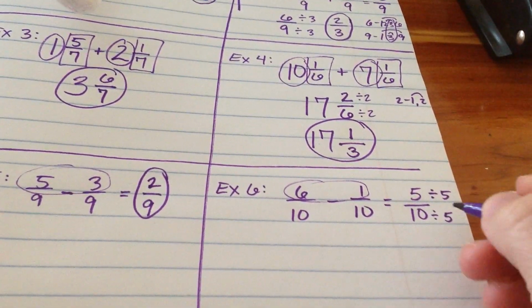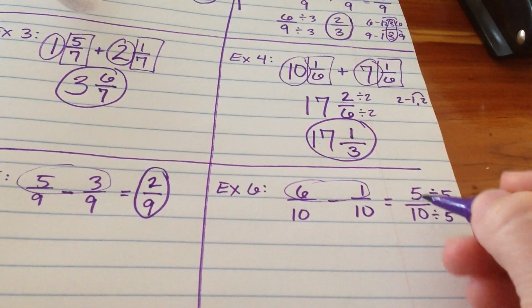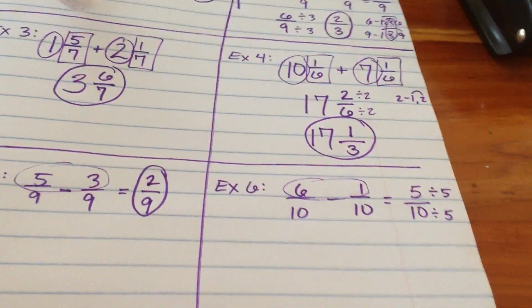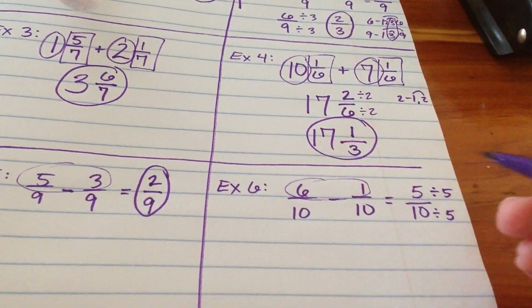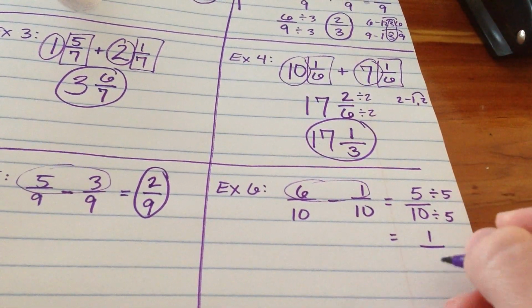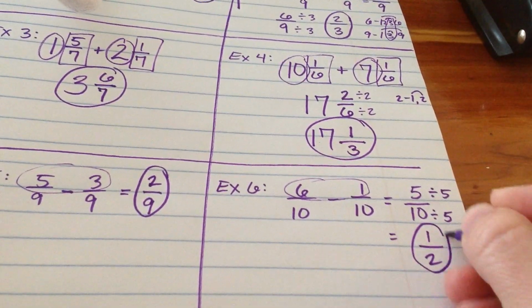And if you need to, you can write the factors out. So we can divide both of those by 5. And actually, 5 is half of 10, right? So it makes sense that 5 divided by 5 would give me 1, and 10 divided by 5 would give me 2. So the actual answer here is 1/2.